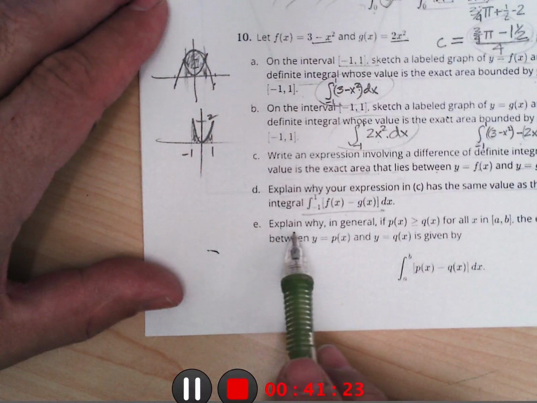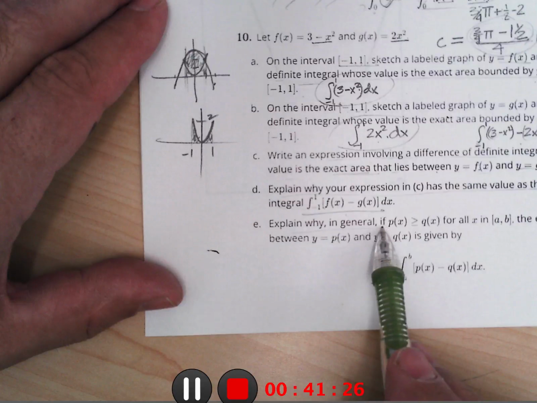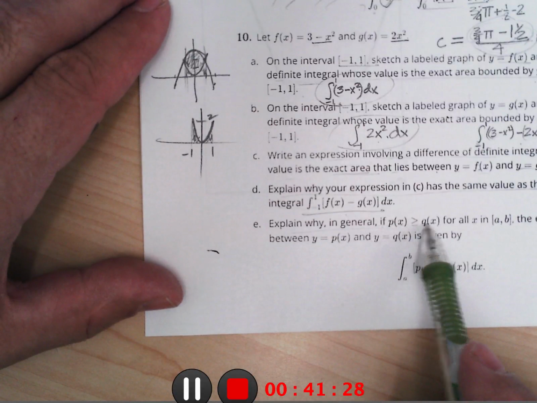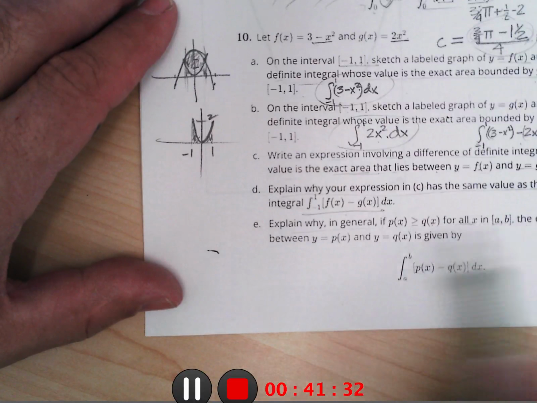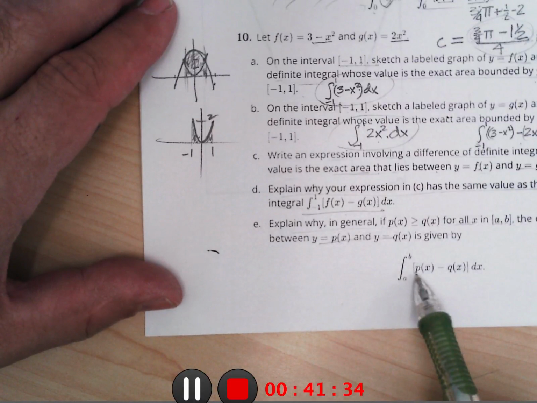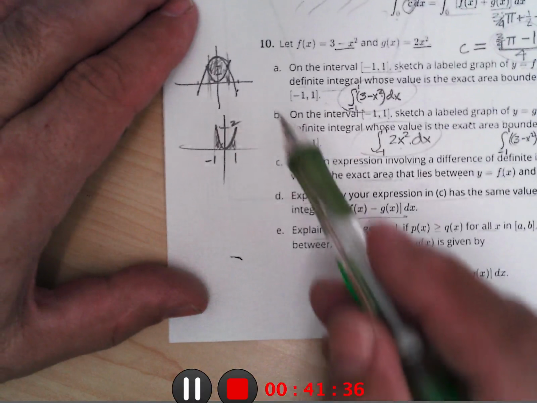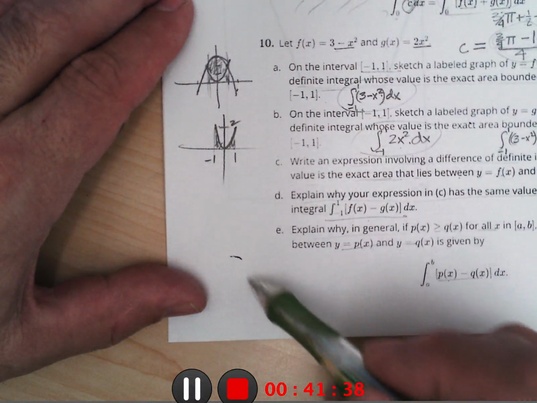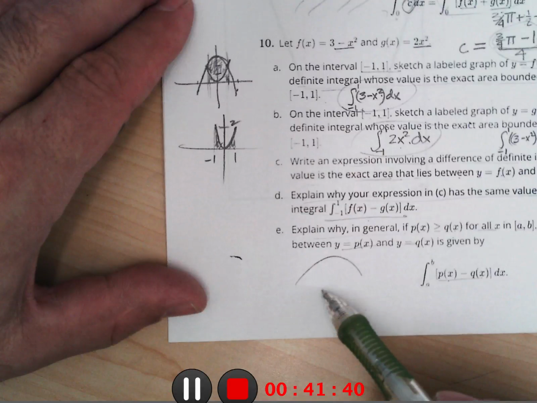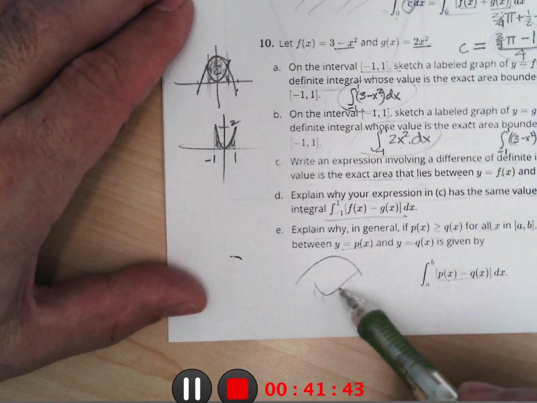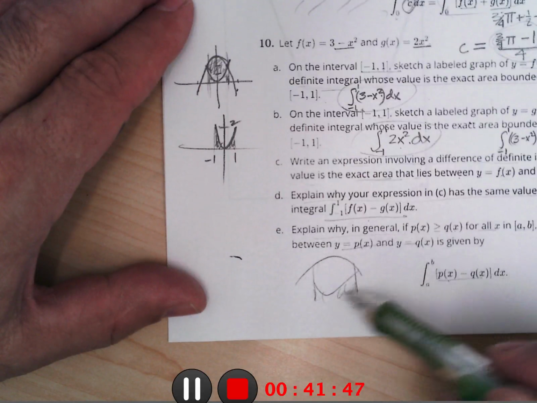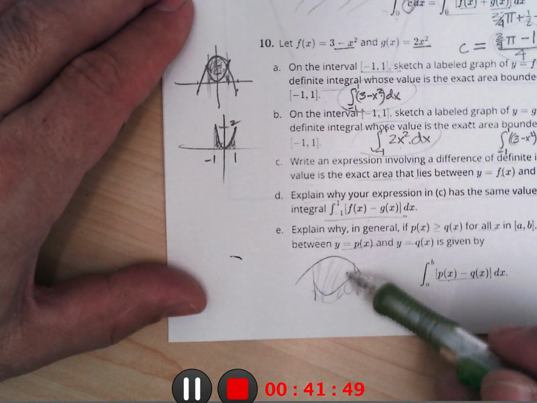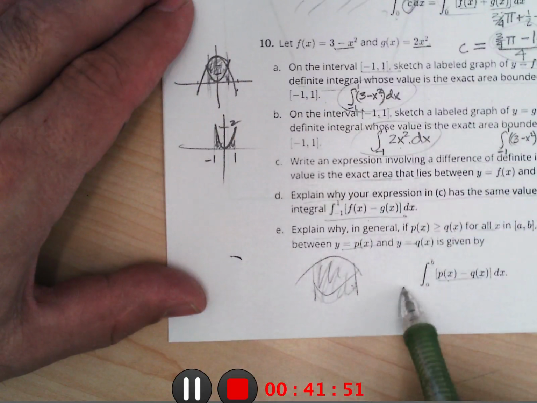Explain why if P of x is greater than Q of x for all x on an interval, the exact area between them is those two heights subtracted. Yes, the area under P minus the area that's under Q, taken away from the area under P, take this away from this, you get the area between. That's what they wanted you to say.